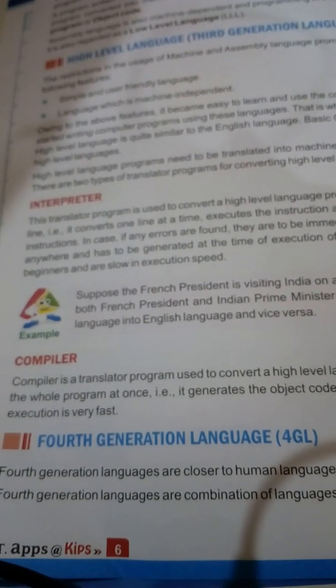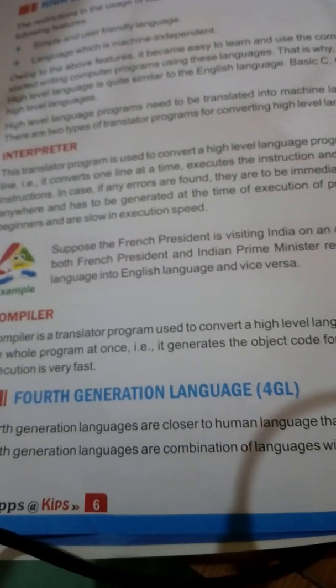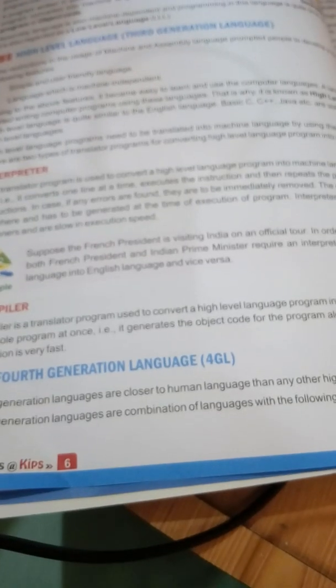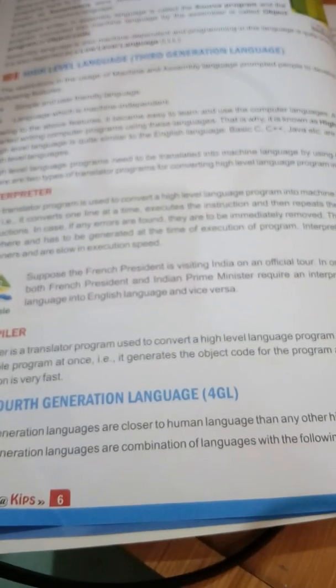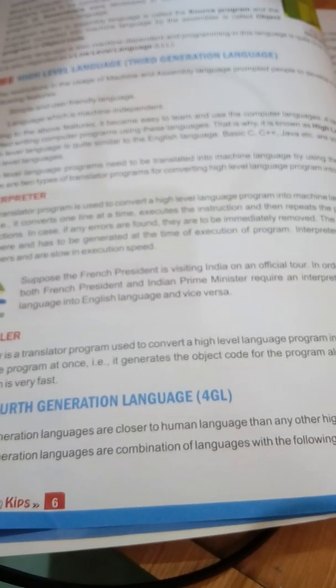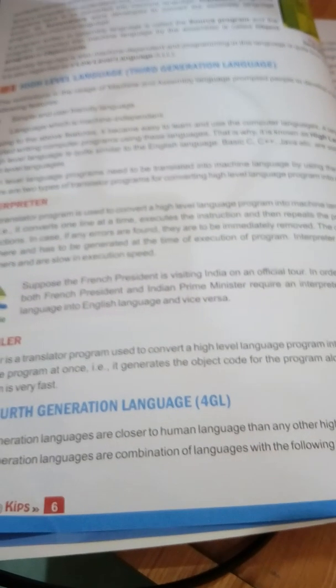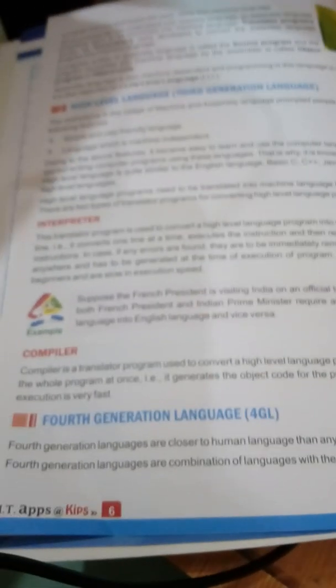Now we are talking about fourth generation language. Fourth generation language is closer to the human being than any other high level languages, means this language is easily understood by the human being. It is very user friendly, high speed of execution, and it is designed to reduce the level of programming efforts. Okay, these are the four categories of language.